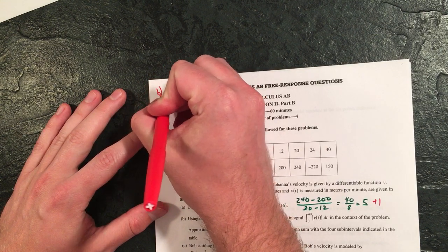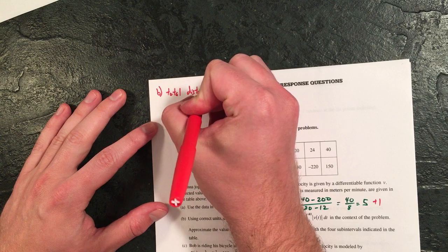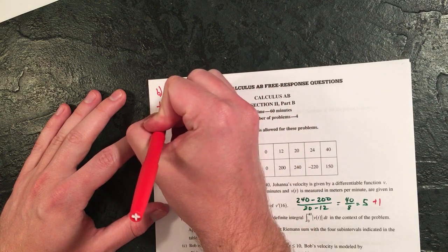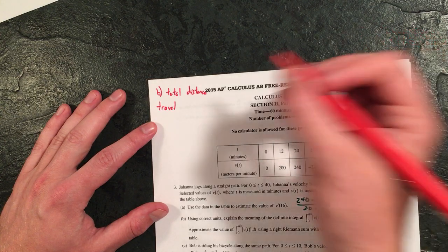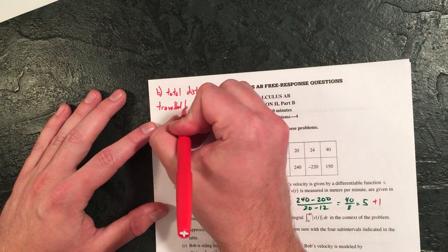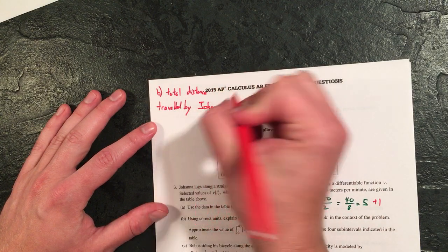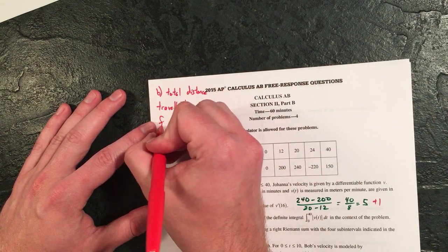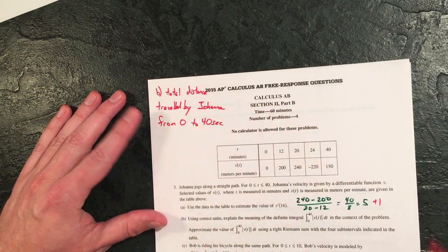So that is going to be the total distance traveled by Joanna from 0 to 40 seconds.